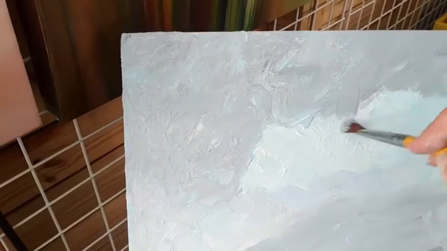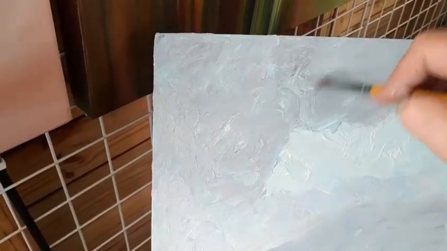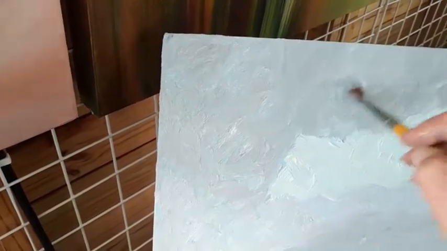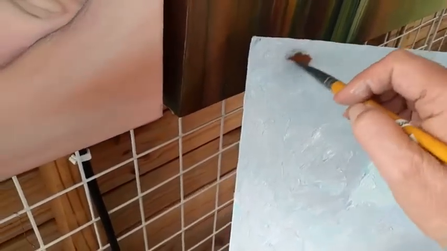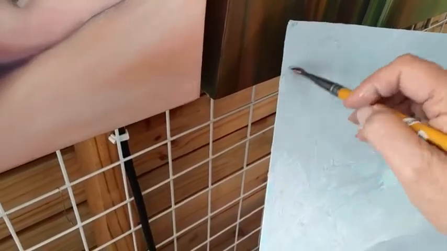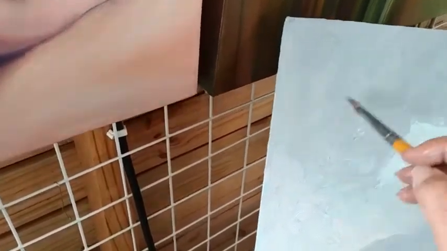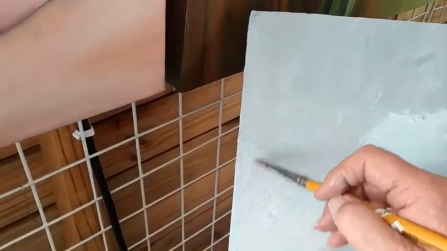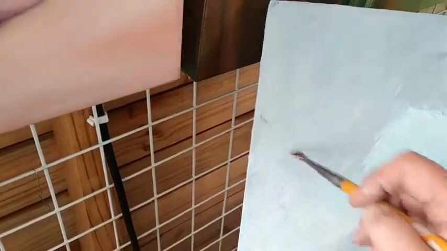And right at the end, I'm going to put in my highlights that will define my clouds. So I'm going to put some light areas and some very dark edges as well. And painting in the negative. Remember with the apple that we said we're painting in the negative, which means you paint behind so that whatever you've painted stands out.